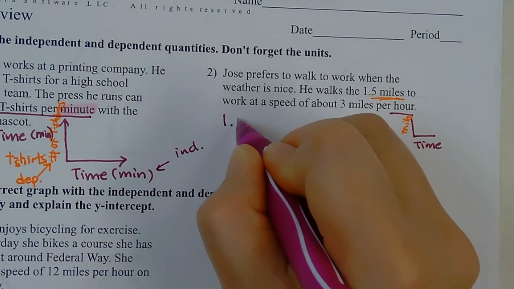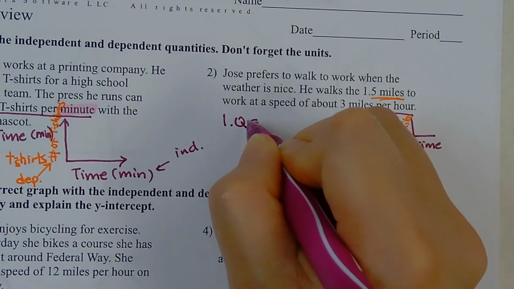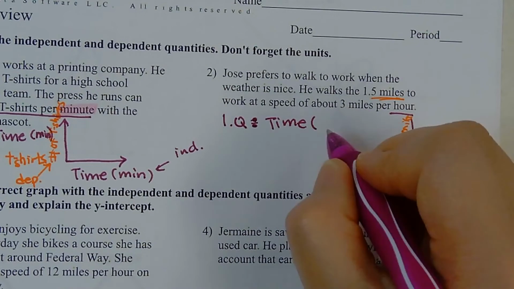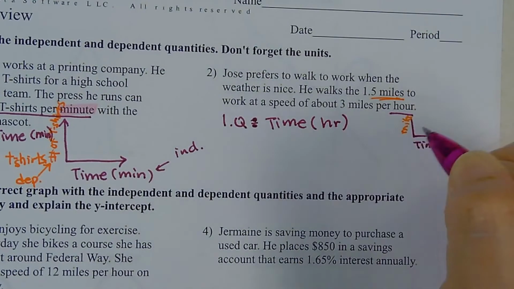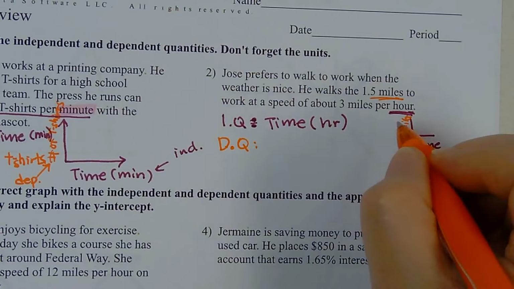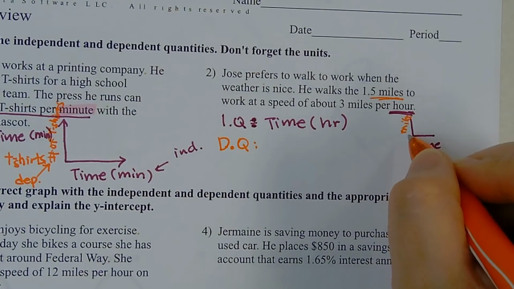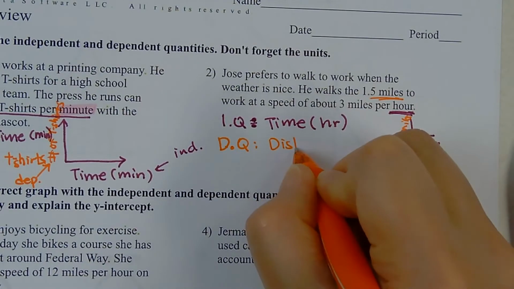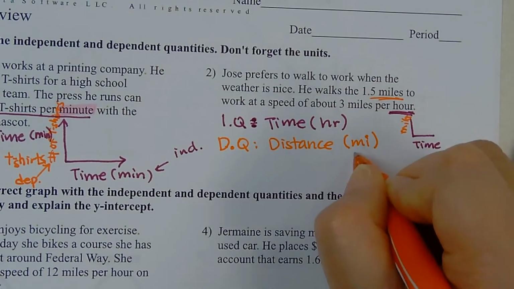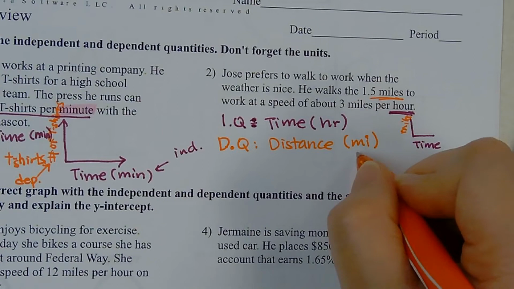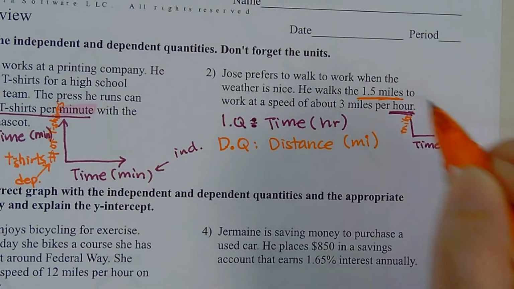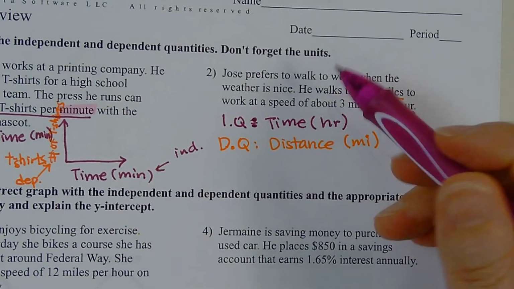So again, my independent quantity is going to be time. And what are the units? All right, so that's going to be hours, because we got hours here. And then the dependent quantity, okay, what is miles talking about? Miles is talking about distance, right? So it's going to be distance, and that's going to be in miles. The abbreviated version is MI. Don't just put M because M means meter. MI means miles. Okay? There we go. And that's your independent and dependent quantity with your units included.